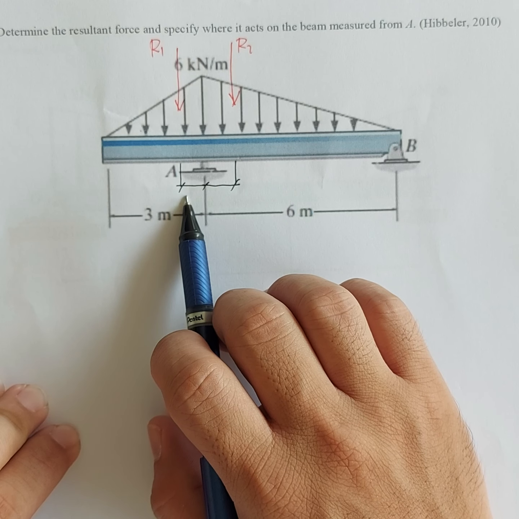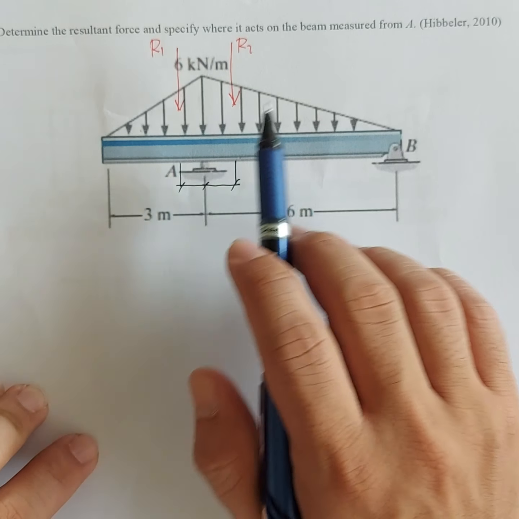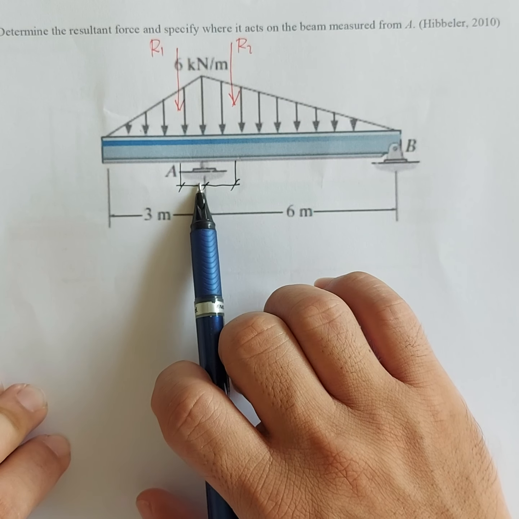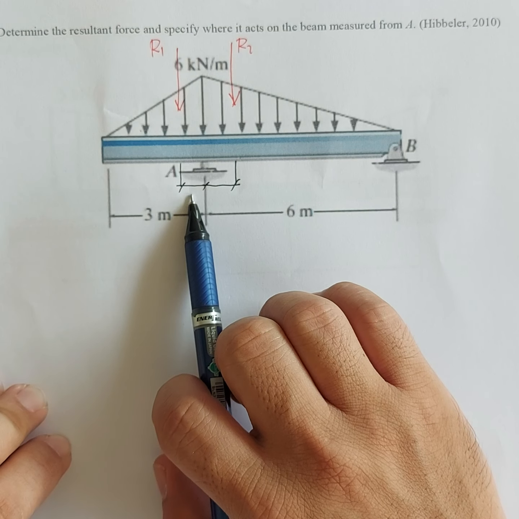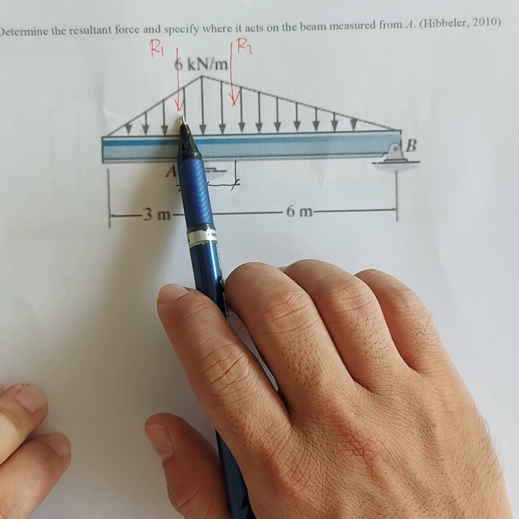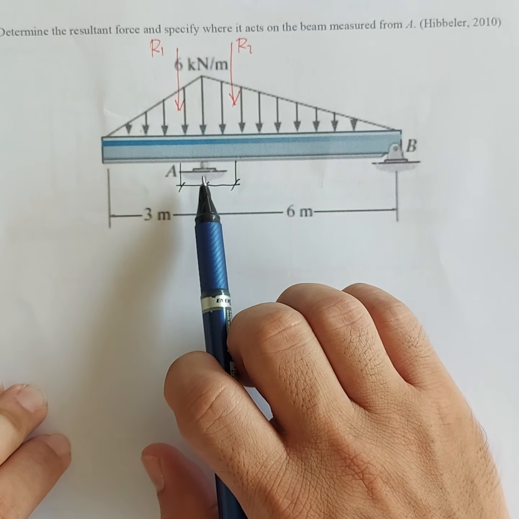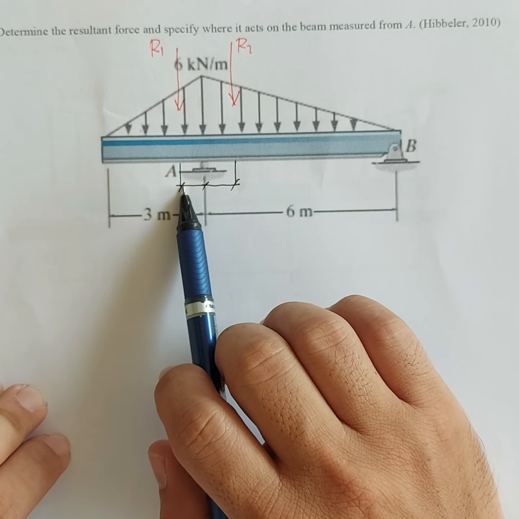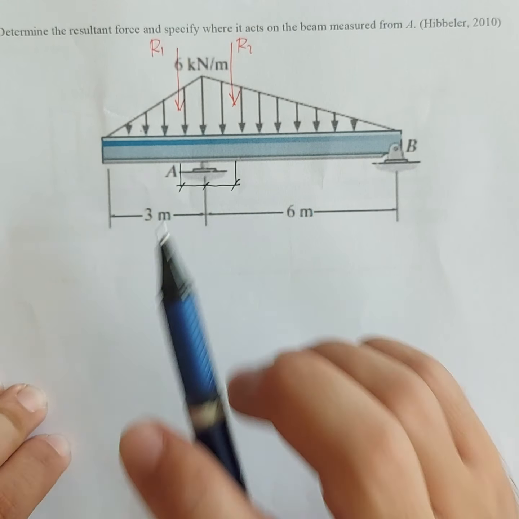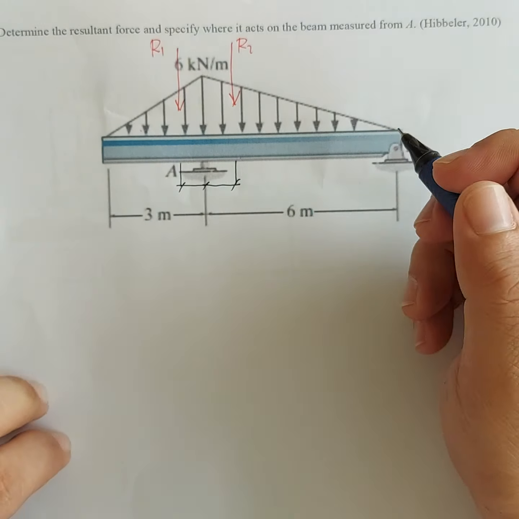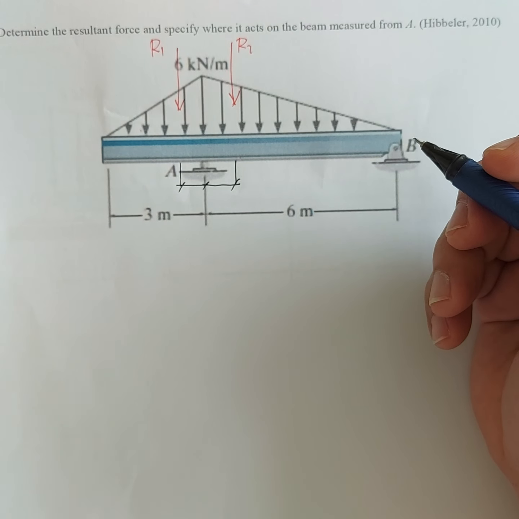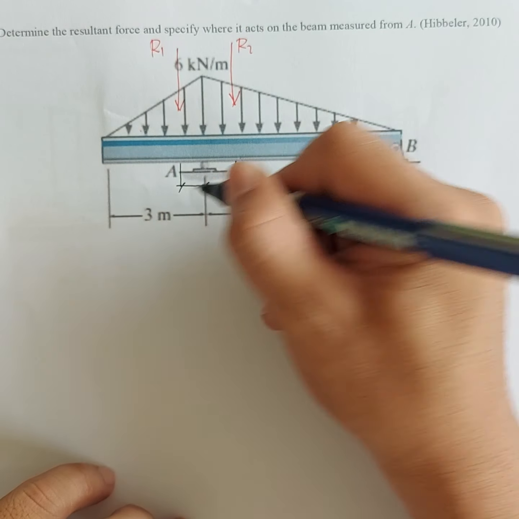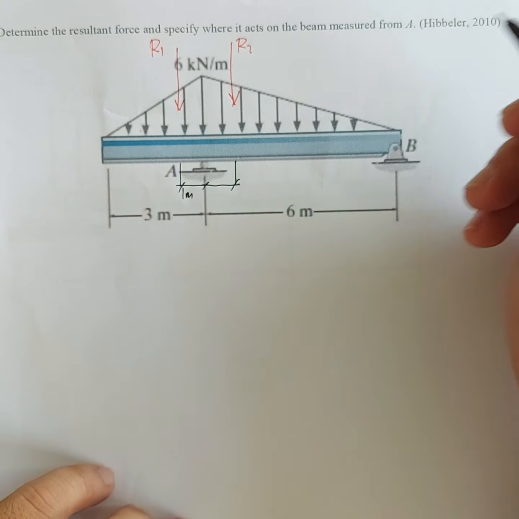Since we will be summing moments at A later on, it's best to locate the centroid of the two areas from A. So from A, this would be 1/3 of 3, or 1 meter.